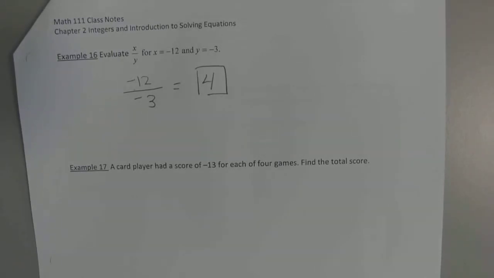All right, so you kind of see a pattern with these sections. They introduce the topic, we do a handful, we make them more complicated, but then we always end kind of with a word problem. And so on 17, it says, a card player has a score of -13 for each of 4 games. Find the total score. So the total score makes you think you have to add, and you can't. You can do -13 plus -13 4 times. Or remember, whenever they give you one scenario and then they turn it into multiple, it's multiplication.